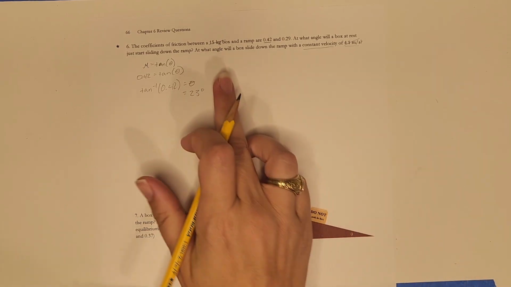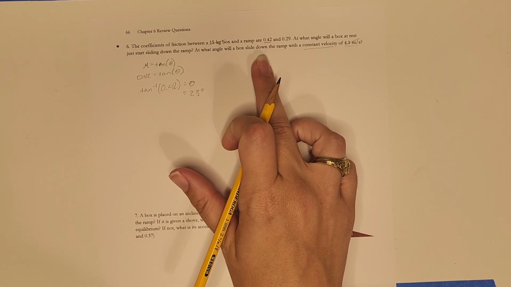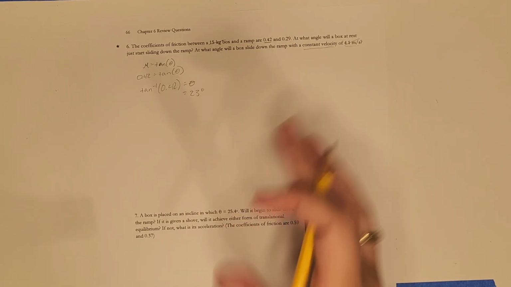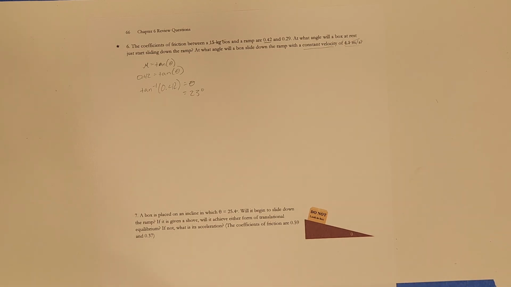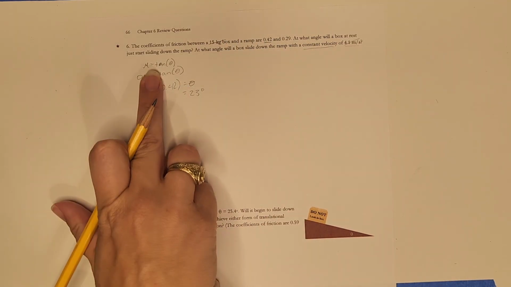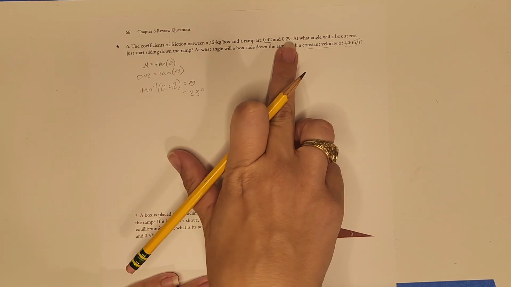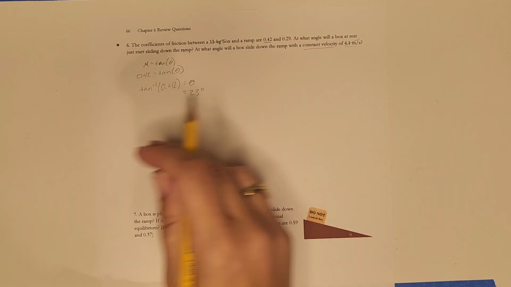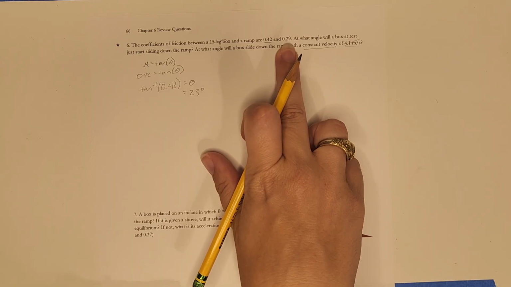And any angle that is greater than this, that box is going to move, okay, on its own. Now the second question is asking at what angle will a box slide down the ramp with a constant velocity? And so it's been given some kind of push to start with, and we want to know what the angle is that after it's been given that initial push, it will just keep going down the ramp at a constant velocity. And so for that one, we're going to use the same equation, but we're going to plug in the lower friction component, which is our kinetic friction for mu.